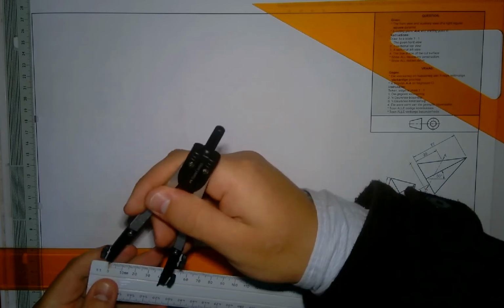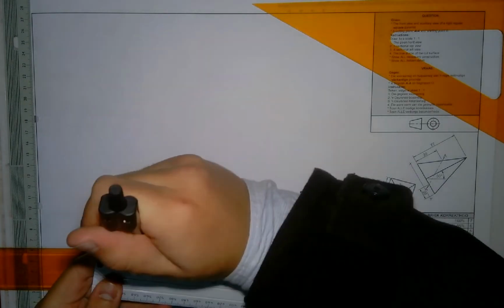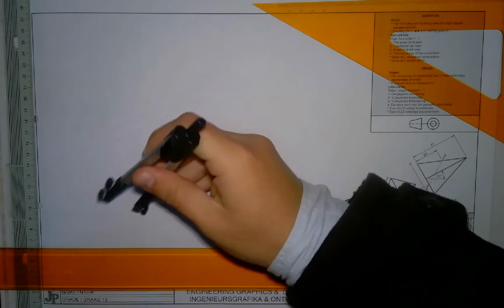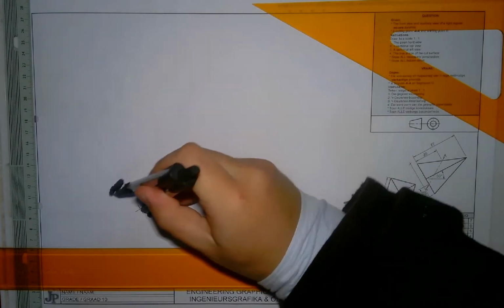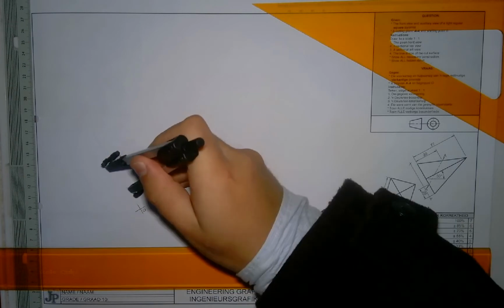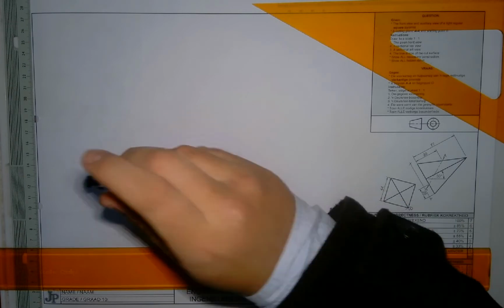Start at point O. When we look at the sides of the square, the side of the square is 44. What's half of 44? 22. So 22.